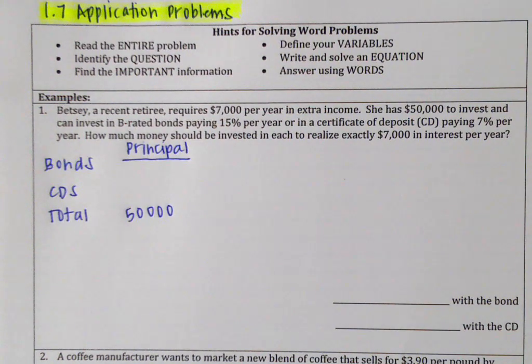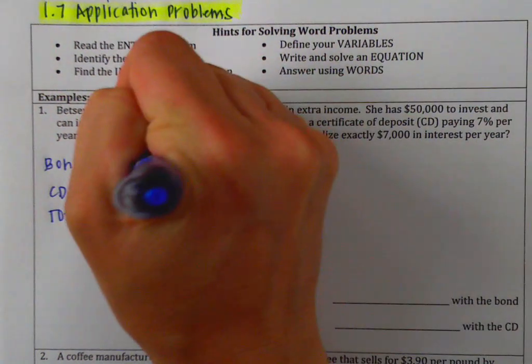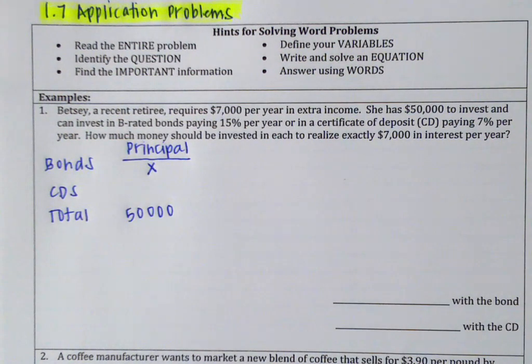Now, if I say the bonds is X, how can I write the amount that she has in CDs using X?